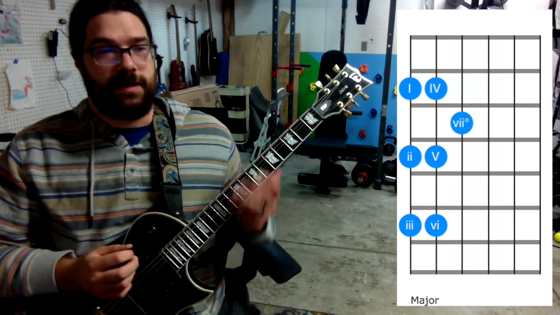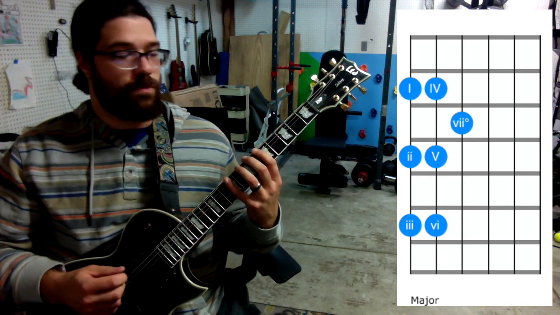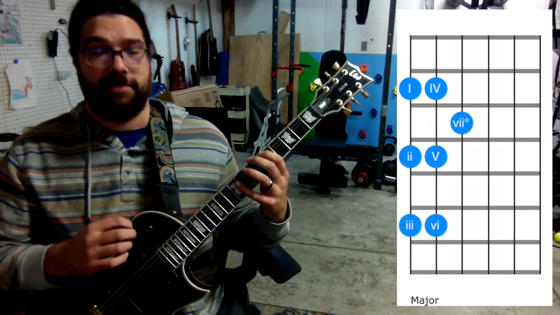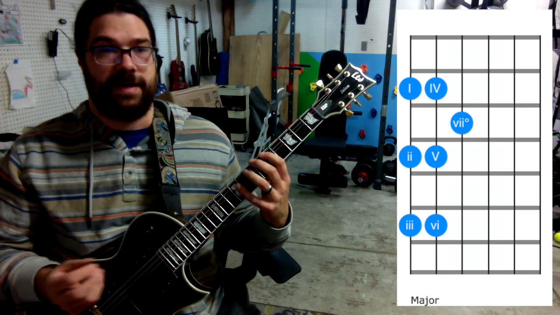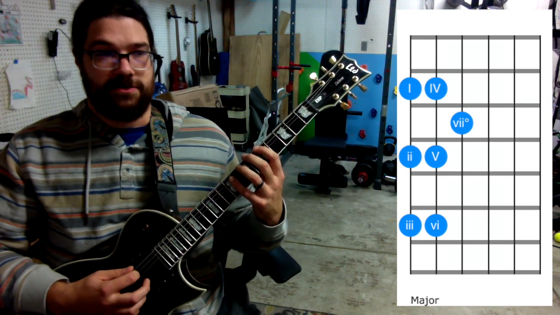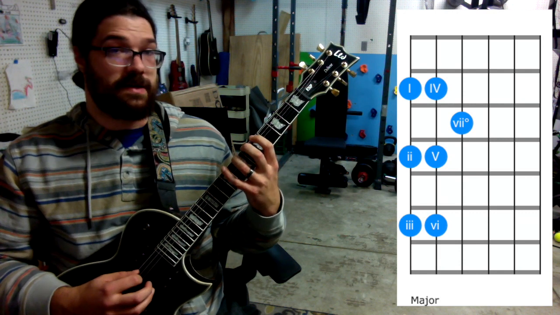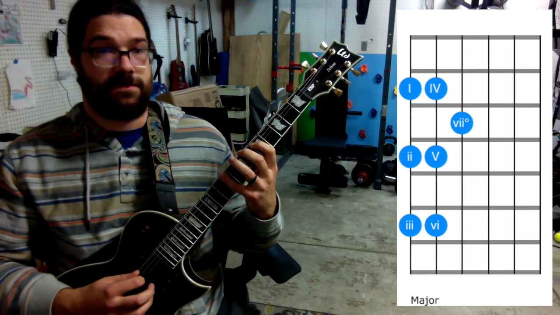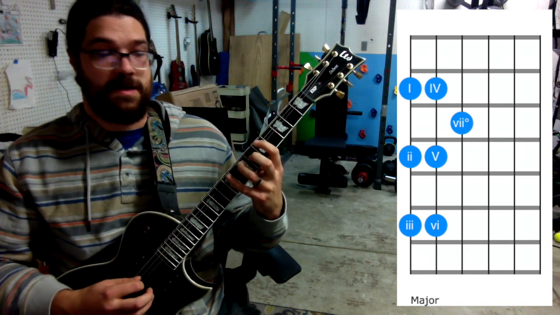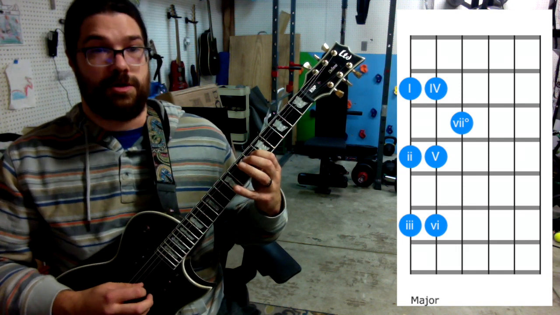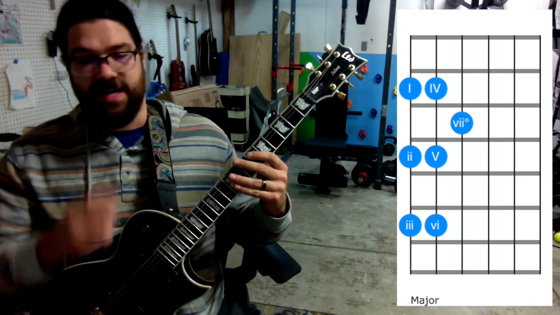Now we need to figure out the names of the notes that we just played. So we're going to play that major scale, and we're going to say the name of the note out loud as we play it. When we play the A major scale, the notes that we play are A, B, C sharp, D, E, F sharp, G sharp, A. Okay? So that is the A major scale.